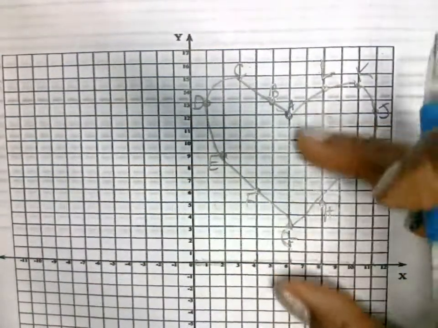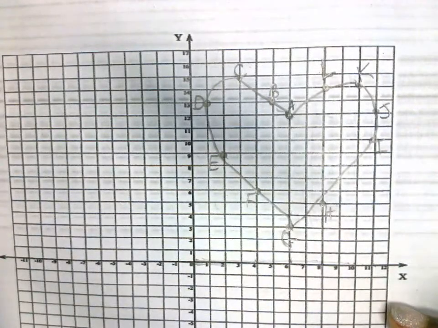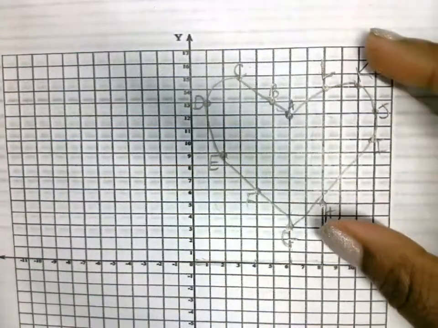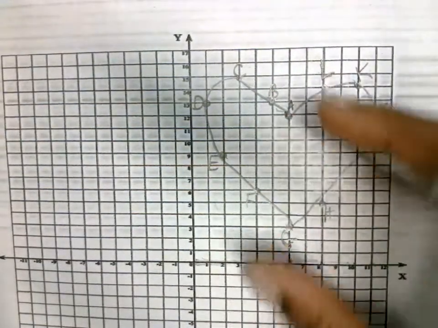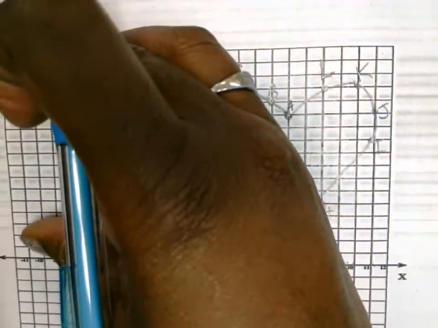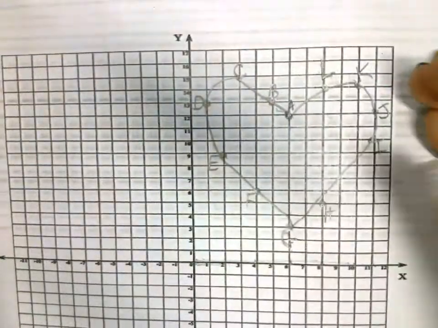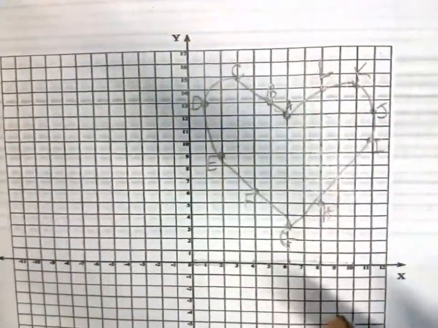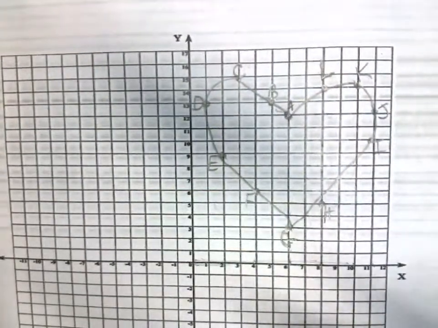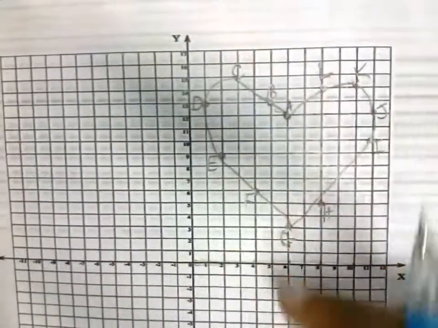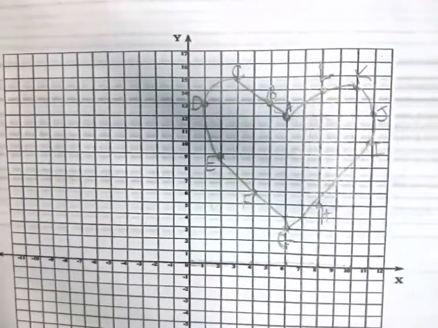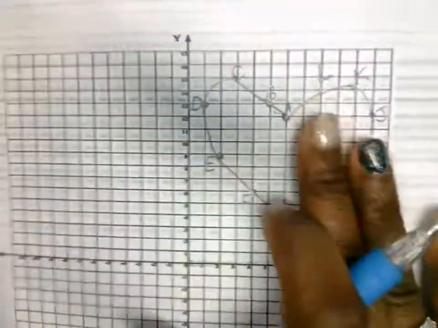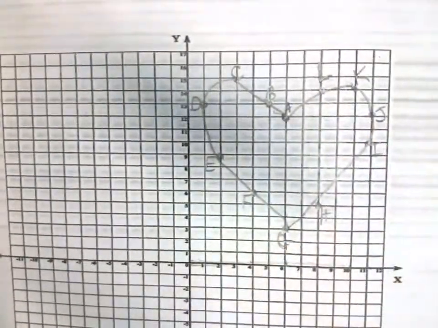Okay, and you can do however you want to move it down here. You can go down 16. You can go over 11. However you choose, you slide it over and up. So you make that choice about how you want to do your transformation for step 2.